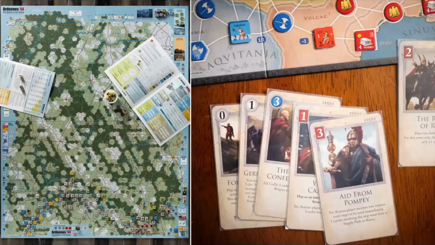Again, here's two images. We have both by Mark Simonitch, Ardennes '44 on the left, and the recent Caesar on the right. The one on the left is a big game. If you've ever played it, it's two maps. It takes up a huge table. What I'm showing here is a call out, basically a call out to the game, a call out to GMT. Hey, look, GMT, I'm photographing your game. Look how cool the map is.